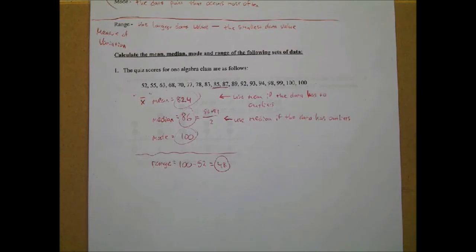And like I said, there's the range. The range measures the spread of our data, how spread out our data is. So, questions on any of that?